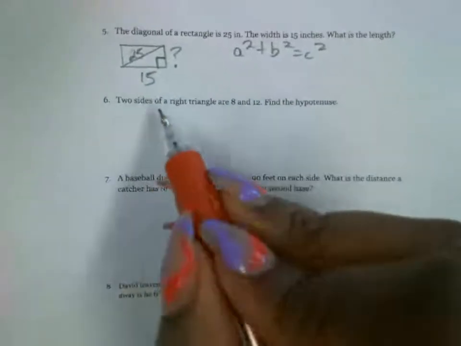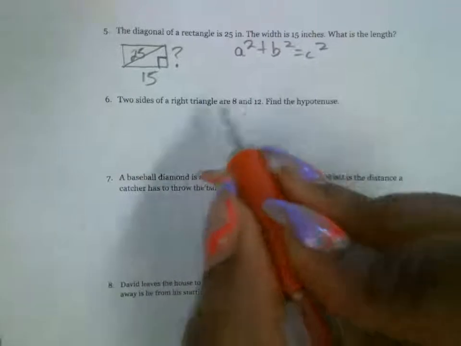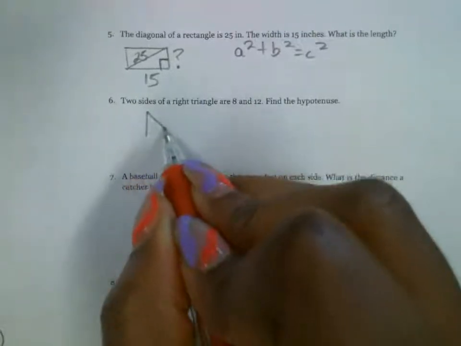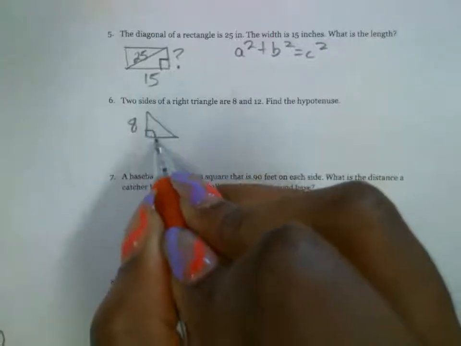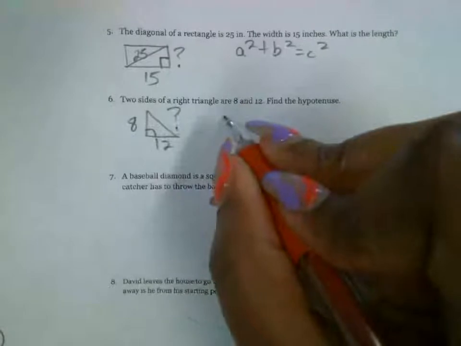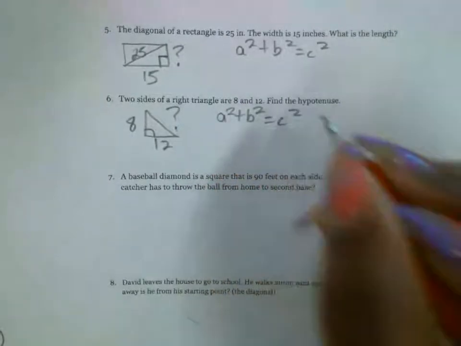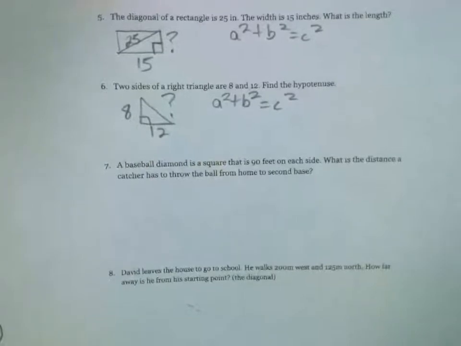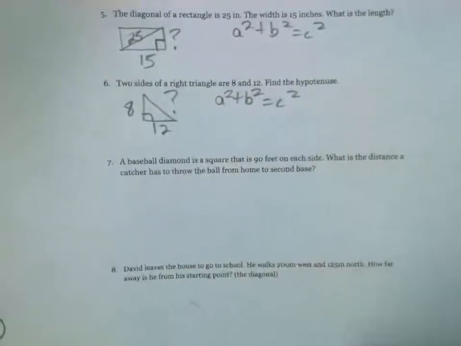Number 6. Two sides of a right triangle are, remember, look, two sides of a right triangle. It's 8 and 12. Find the hypotenuse. Again, you're going to use a squared plus b squared equals c squared. Okay? You have to label the parts. Pause. See if you can do that on your own.